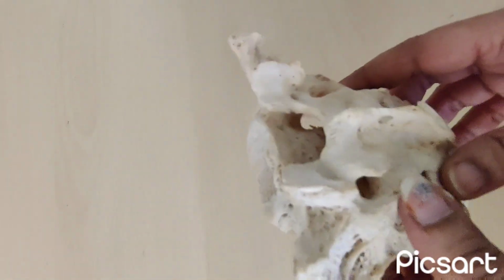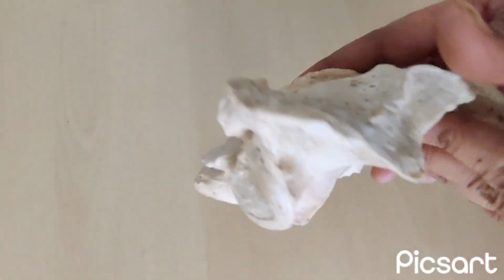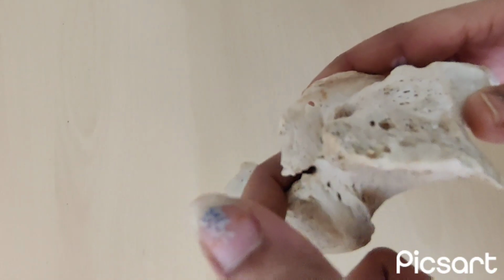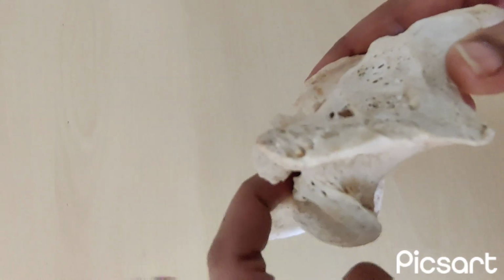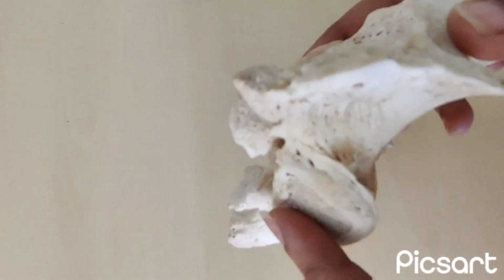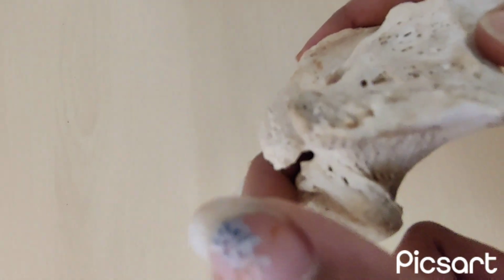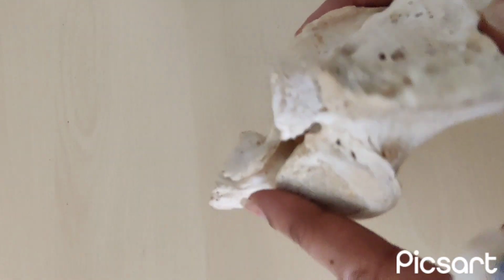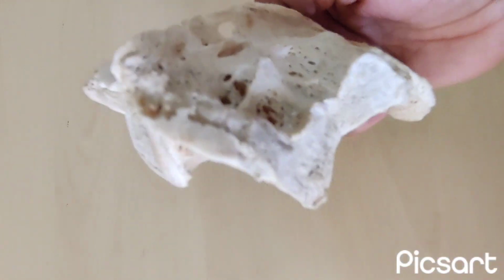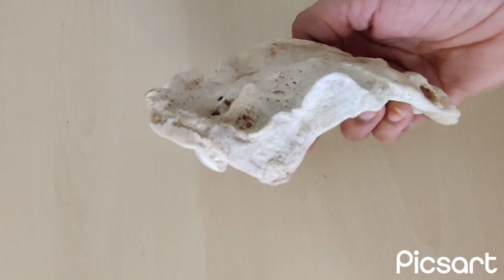The anatomical position of this bone is when the vertebral canal, that is the sacral canal, is directed forwards and upwards. So this canal is directed forwards and upwards like this. This is the anatomical position of this bone.